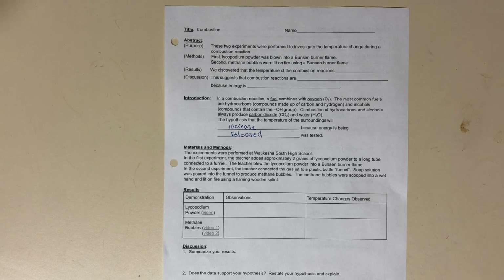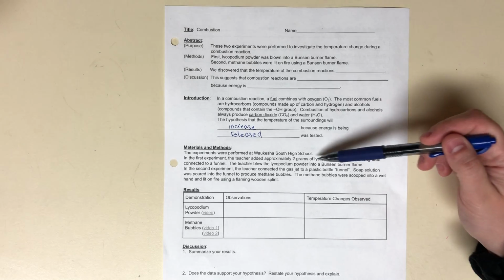So now we're talking about materials and methods. This is a really important section when we are writing a lab report because it allows other people to recreate your experiment, and that is super important in science, that an experiment is repeatable, or that a hypothesis is testable and the experiment is repeatable. So the experiments were performed at Waukesha High School.